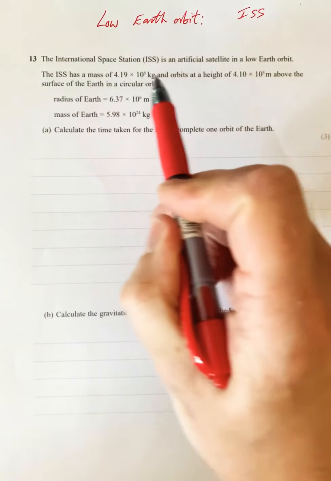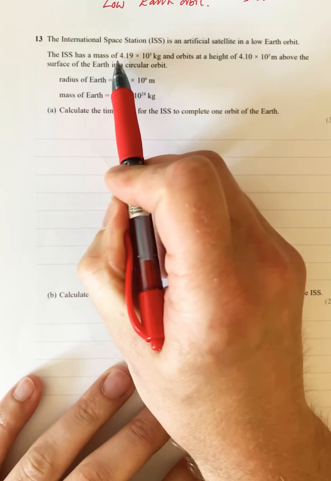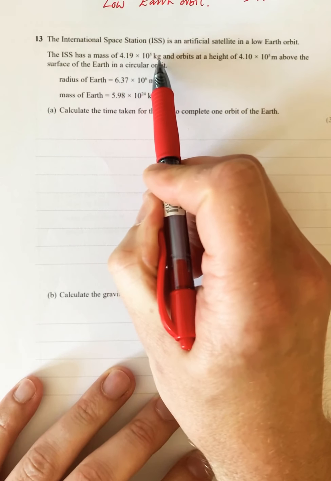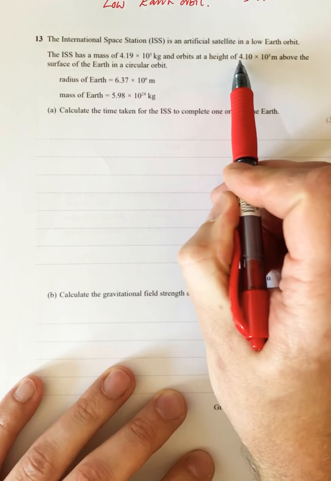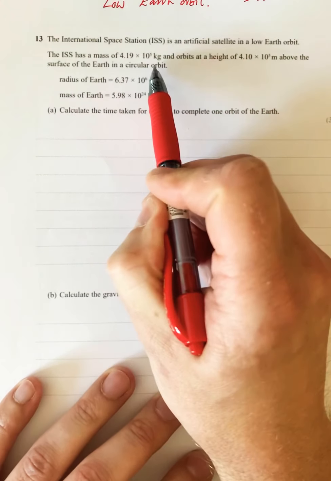So it says the International Space Station is an artificial satellite in low Earth orbit. The ISS has a mass of 4.19 times 10 to the 5 kilograms and orbits at a height of 4.1 times 10 to the 5 meters above the surface of the Earth.